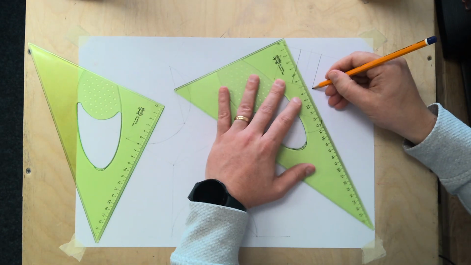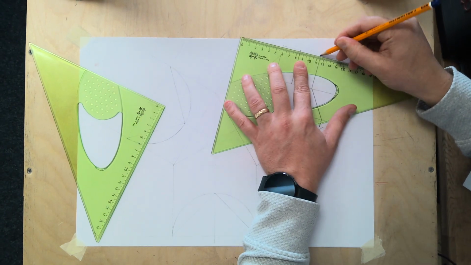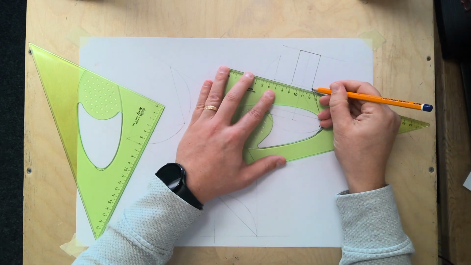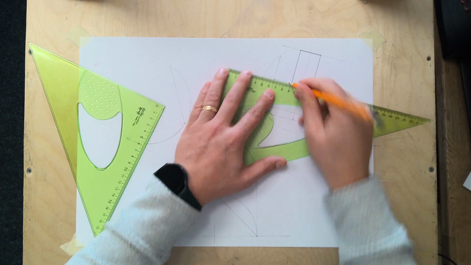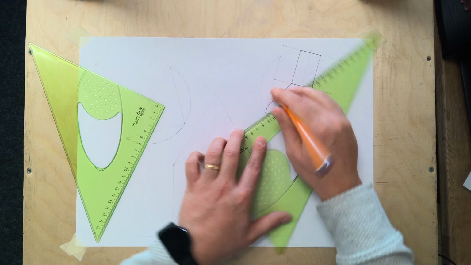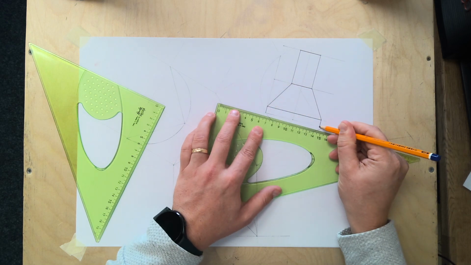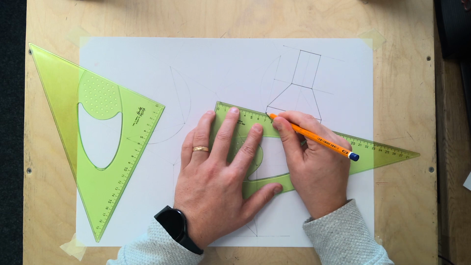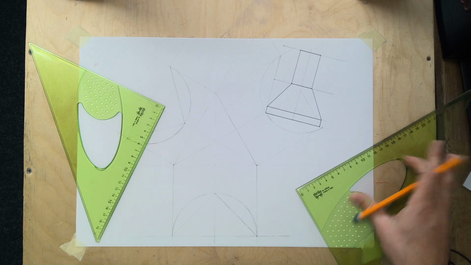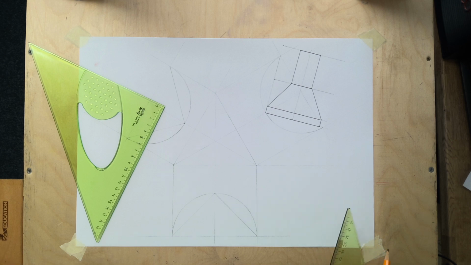Alright, now it's just a matter of finalizing that shape. Right, so there is your elevation of the object. Now we're going to go on to our plan of the object.